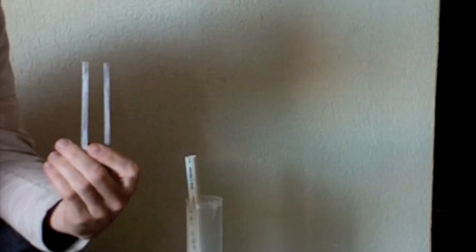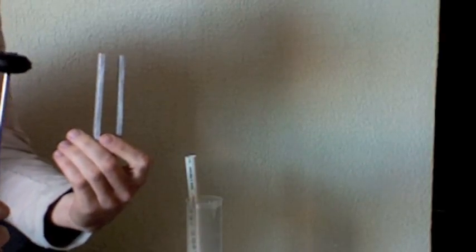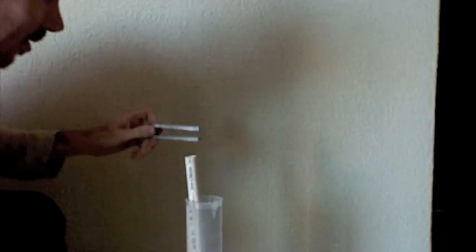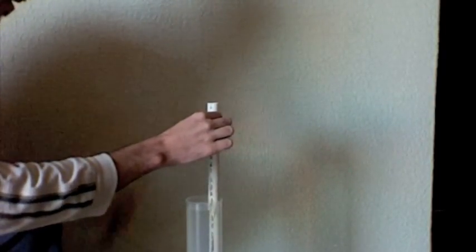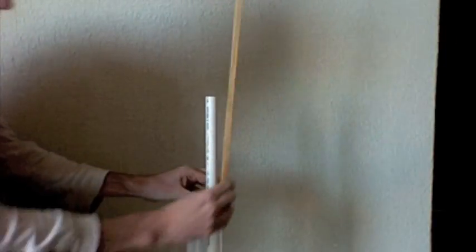So here we have a tuning fork, and this is something you can use to strike it. So let's try again. Okay. Alright, so it's right about there. Now what you want to do is you want to measure it. So you take a ruler and you measure it.